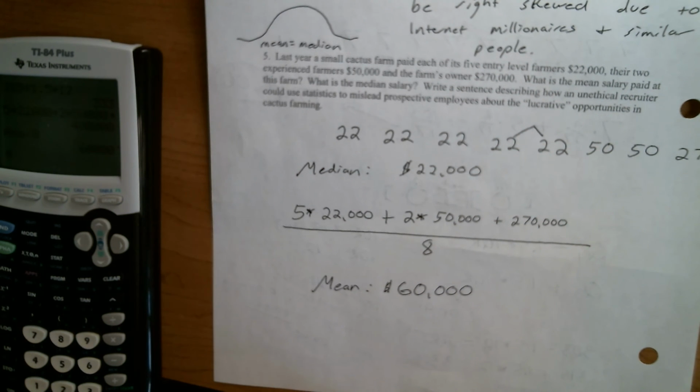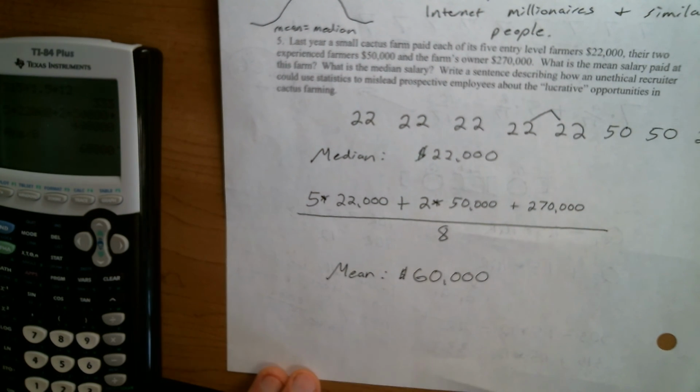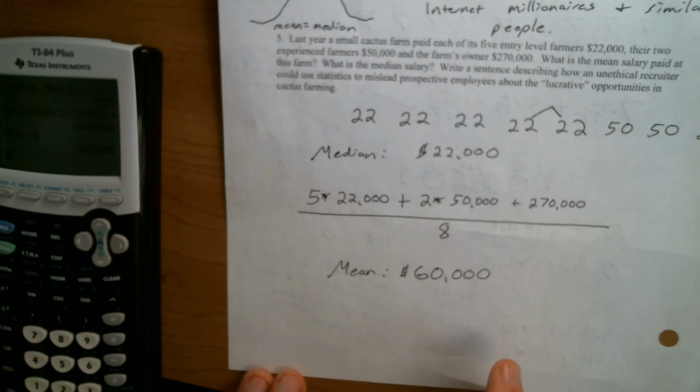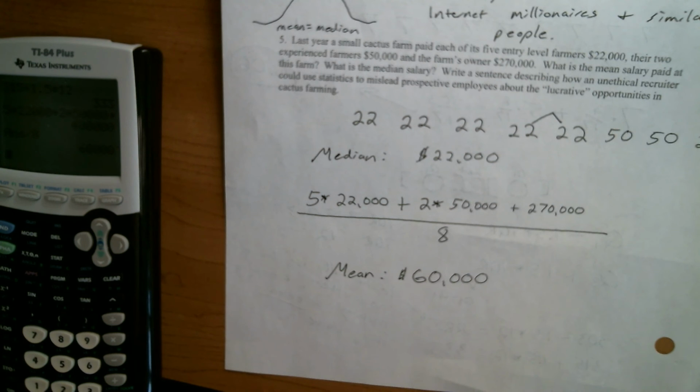All right. So how could they use statistics to mislead? An honest statistician would use the median because we have a right skewed distribution, which means the mean is being dragged up by this outlier, which is the farm's owner. So a median is a more accurate measurement of the center of the distribution. It's a more accurate measurement of what is typical. The mean, it's not wrong. Technically, the mean is 60,000, but it paints a misleading picture of what is typical of someone working in this field.